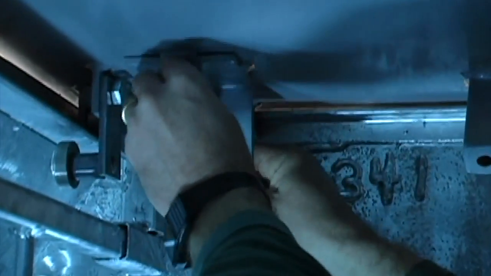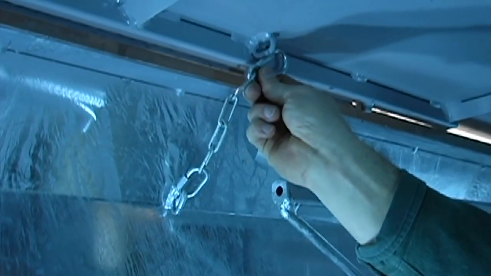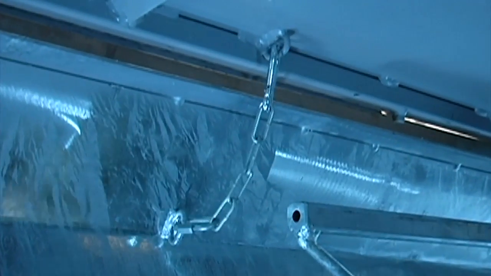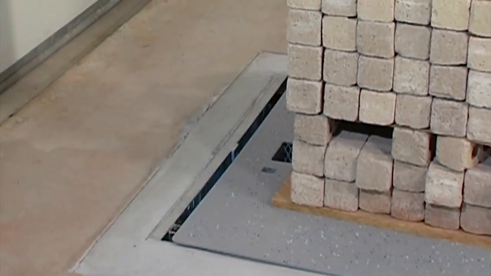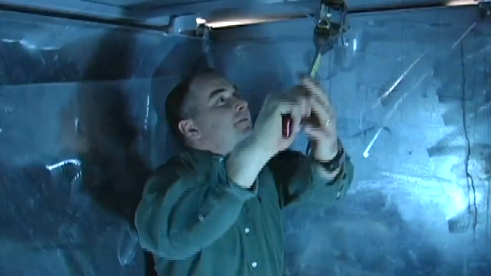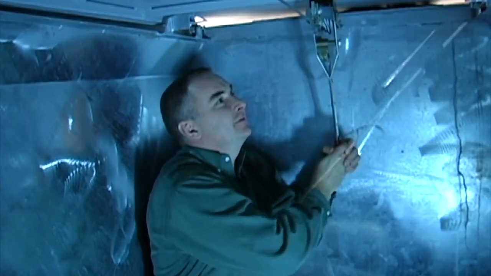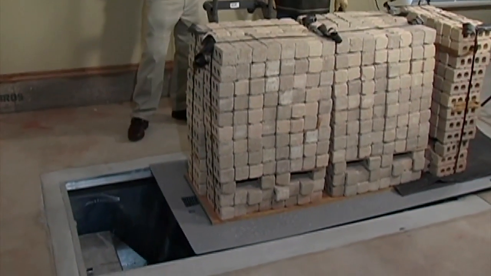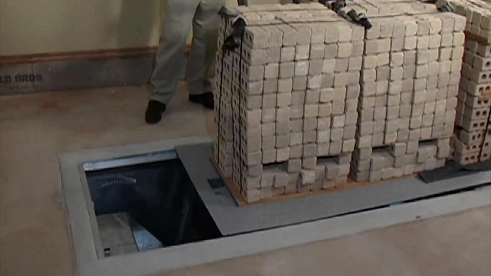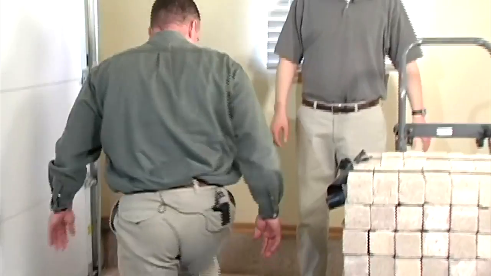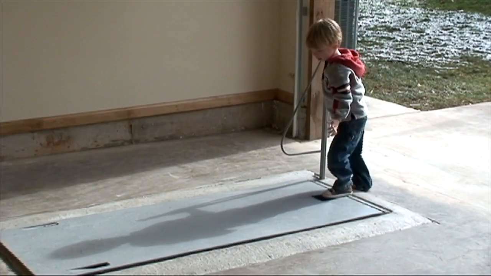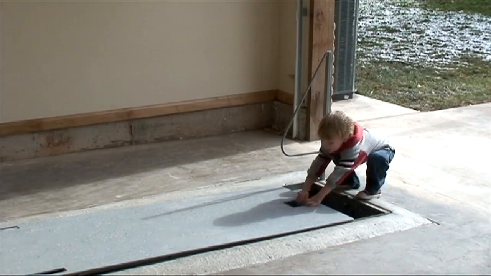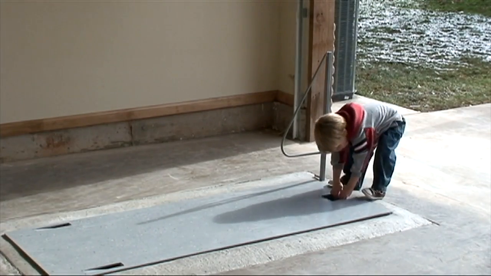Safety chains put in place. Here he's demonstrating that the shelter door can be moved with a come-along that's provided with the shelter with a significant amount of weight on the shelter door. And here we have a small child showing that he can move and open and close the door.